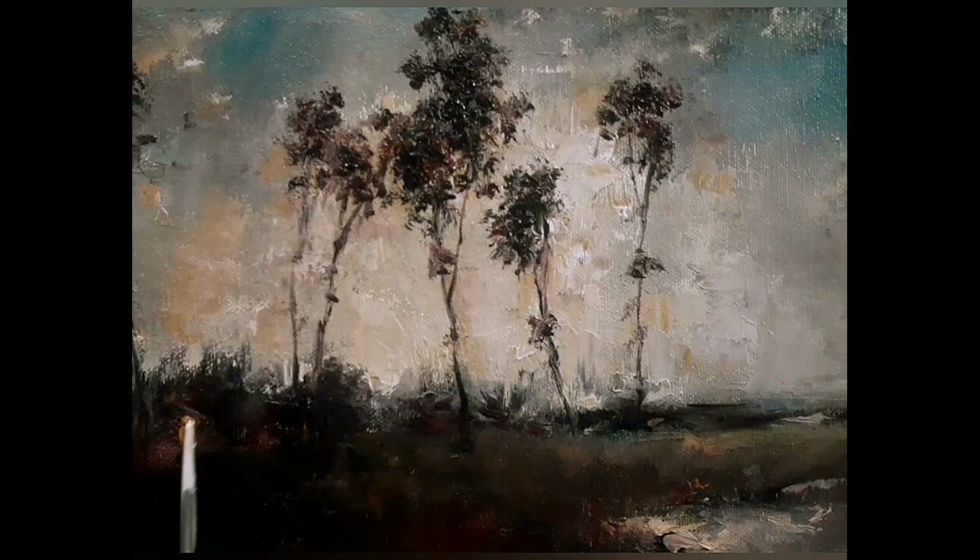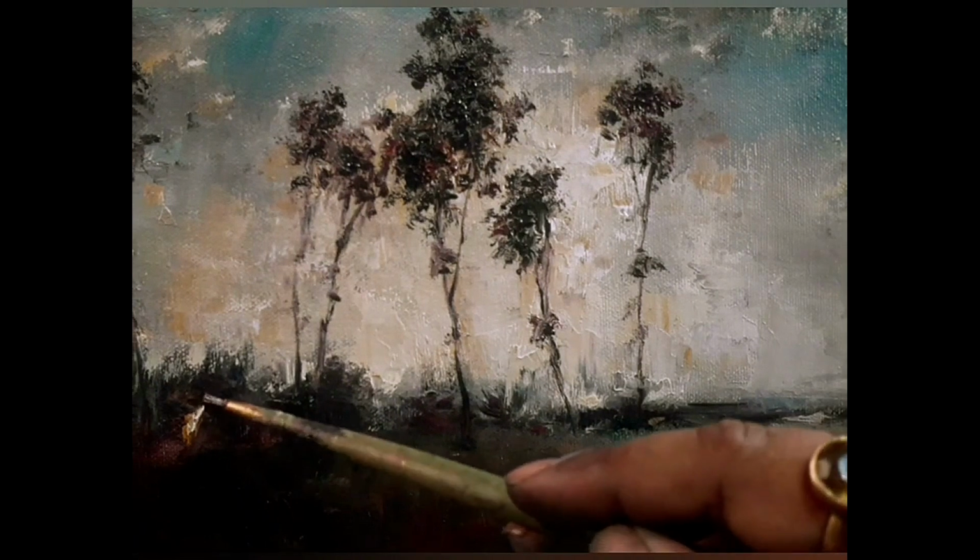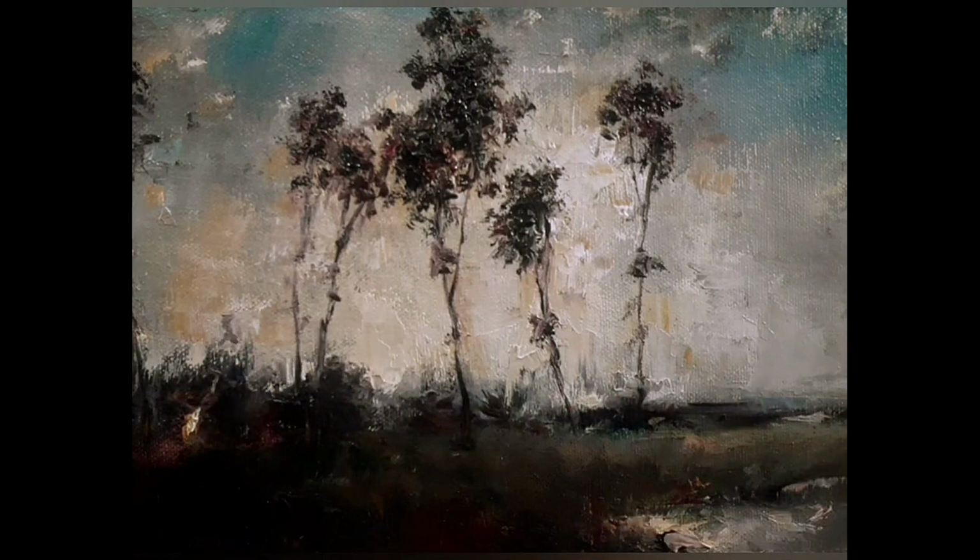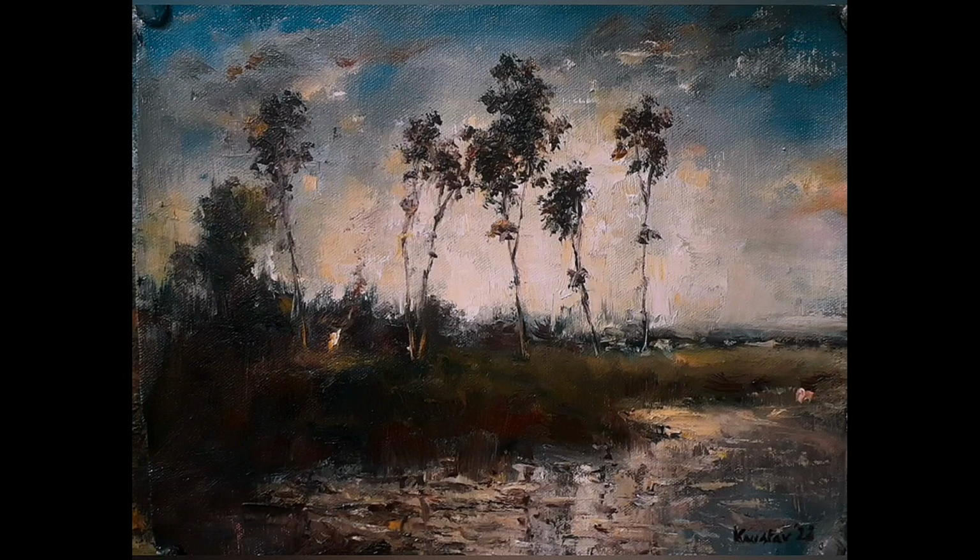Here, I'm just putting some fire to it. Somebody has lit fire, and this is the shot of the final painting. You notice the blues.